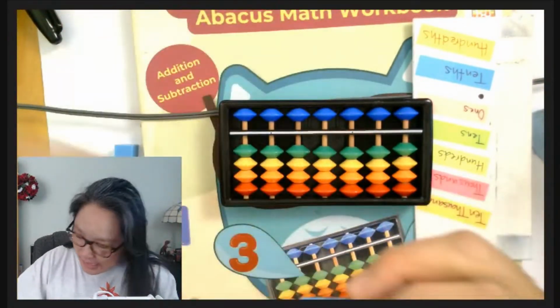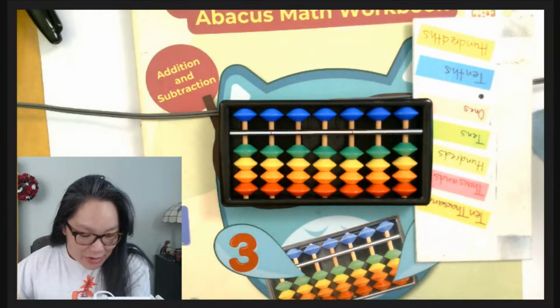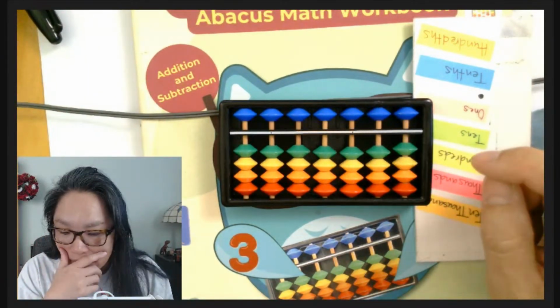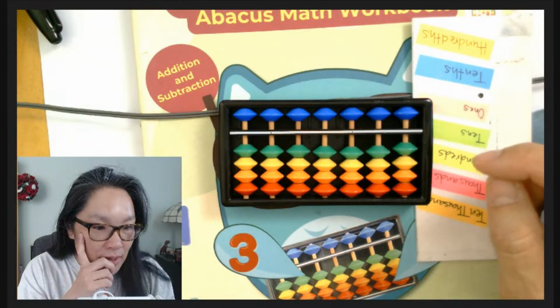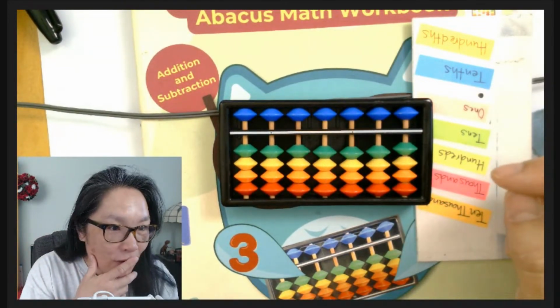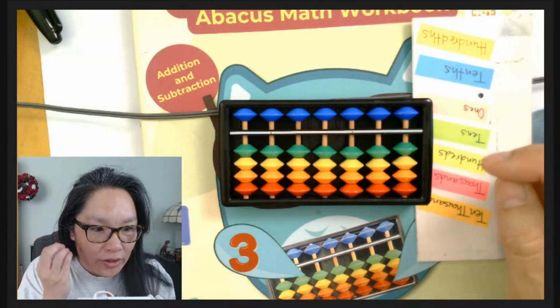Not only does it count, oh, you know what? Honestly, to tell you the honest truth, the abacus just tracks your beads. That's all it is. You do the calculations in your head. Somebody said that, and I was like, yes, you're absolutely right. We do the calculations in our head.